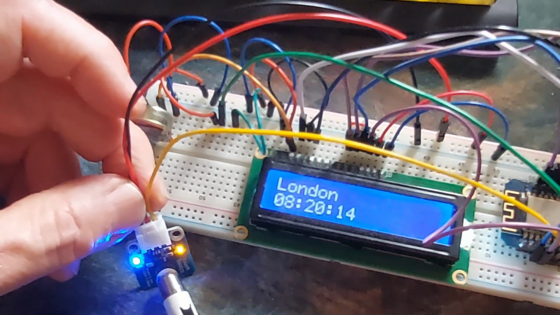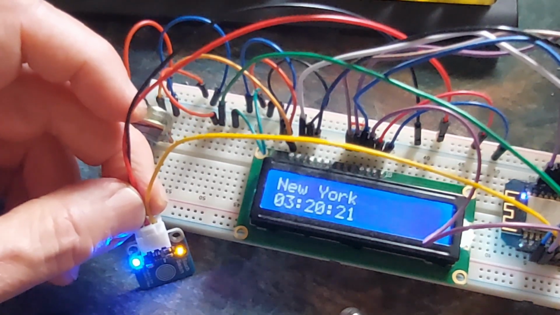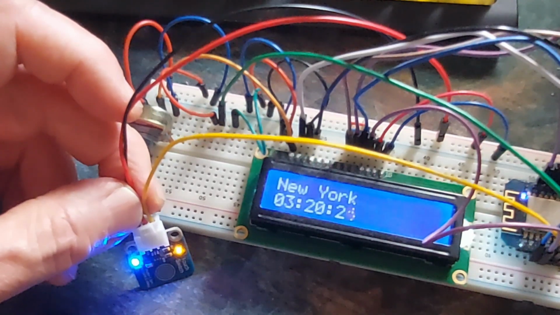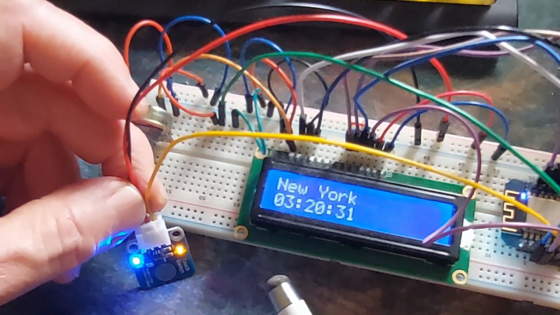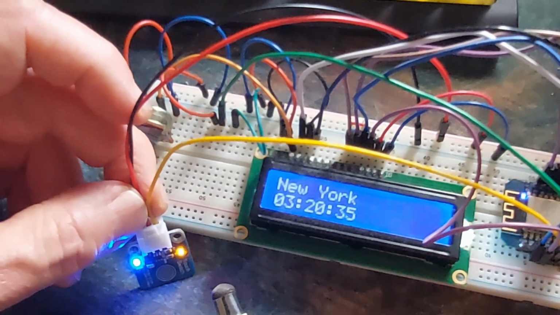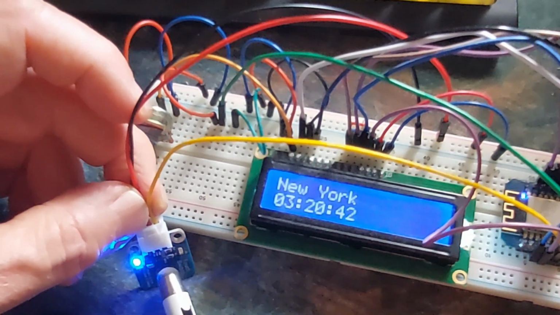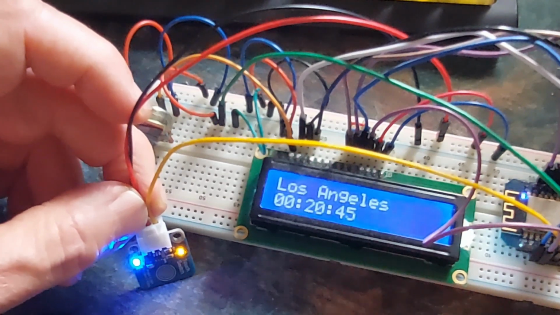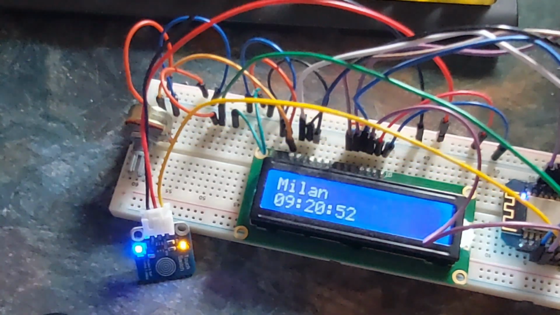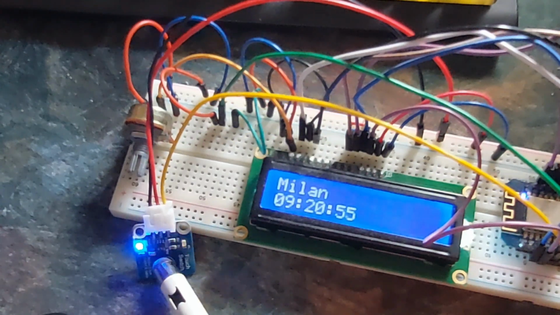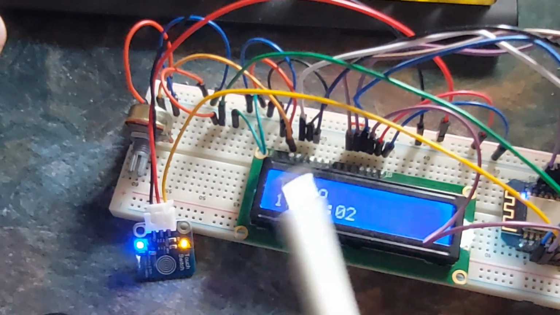London, yeah. New York, 3 o'clock in the morning. Maybe I should have put the date, because if it's 3 o'clock in the morning in Illinois, it's minus, so it's -8 hours should be. Sorry, it's -5 hours, and -8 hours is Los Angeles. I think I'm correct. Los Angeles is 1 o'clock in the morning. 12 o'clock, actually. And Milan. Okay. Did I miss any city?